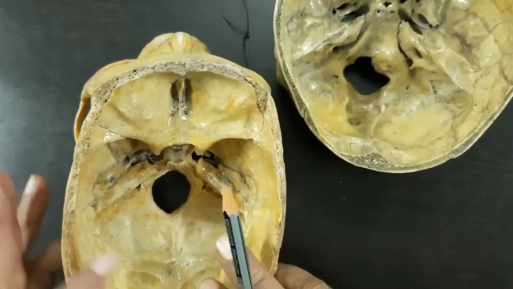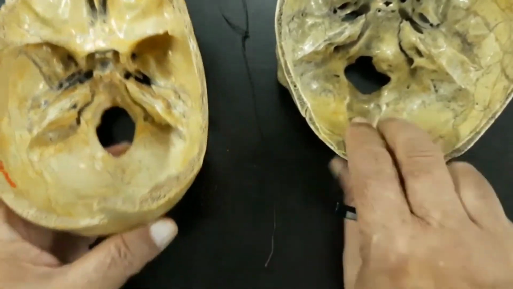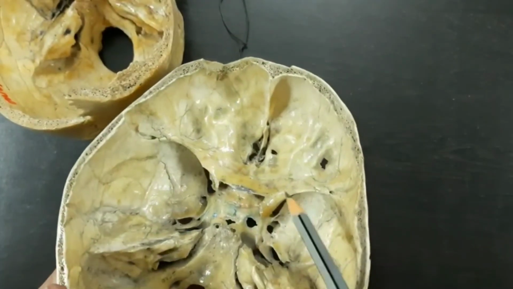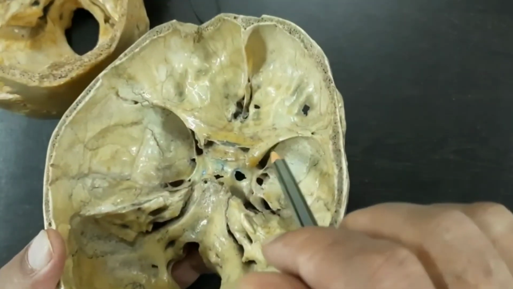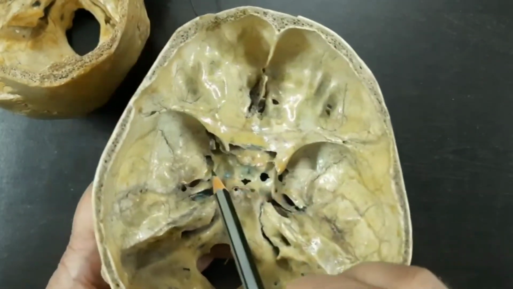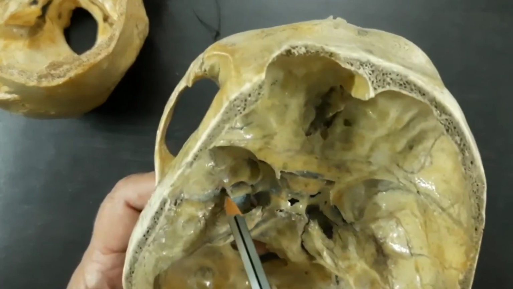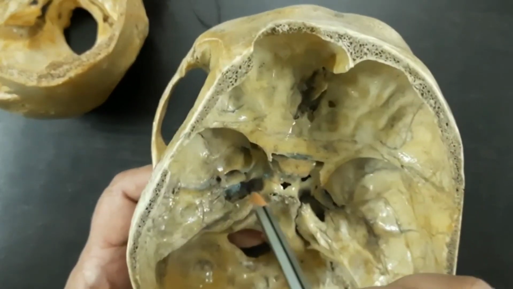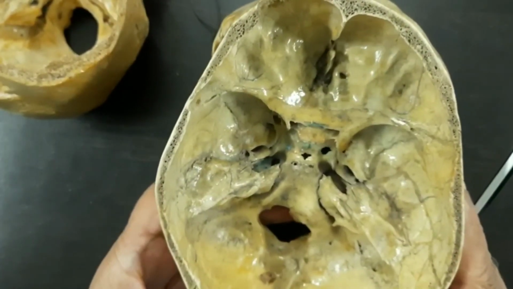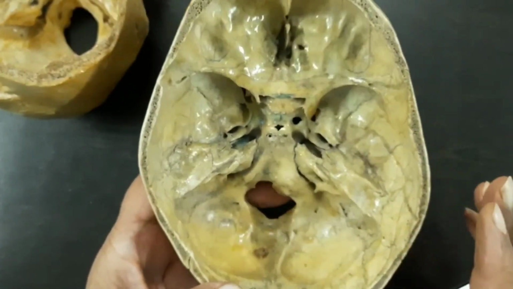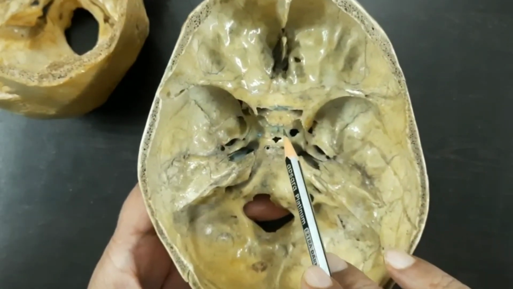And in the floor we have already seen the fissures. Anteriorly, on the lateral side, there is the superior orbital fissure, then foramen rotundum, then foramen ovale, foramen spinosum, and the foramen lacerum. They are the important structures here. This completes the structures of the middle cranial fossa.